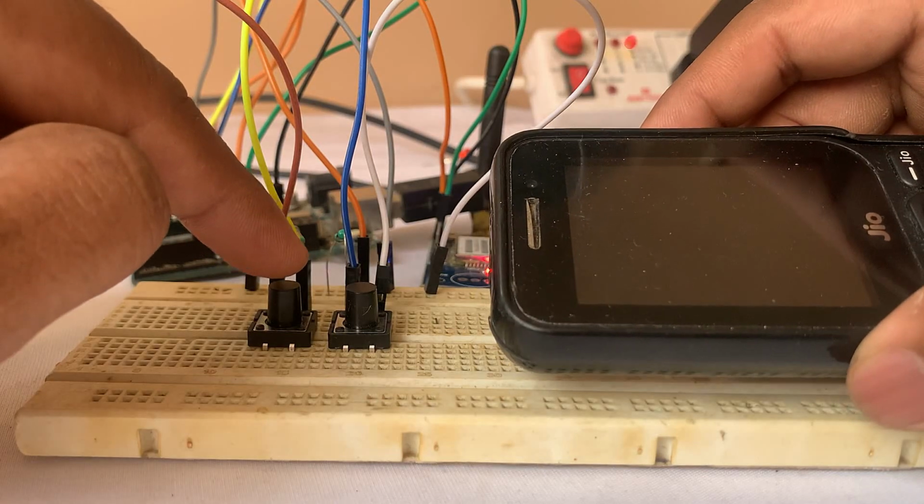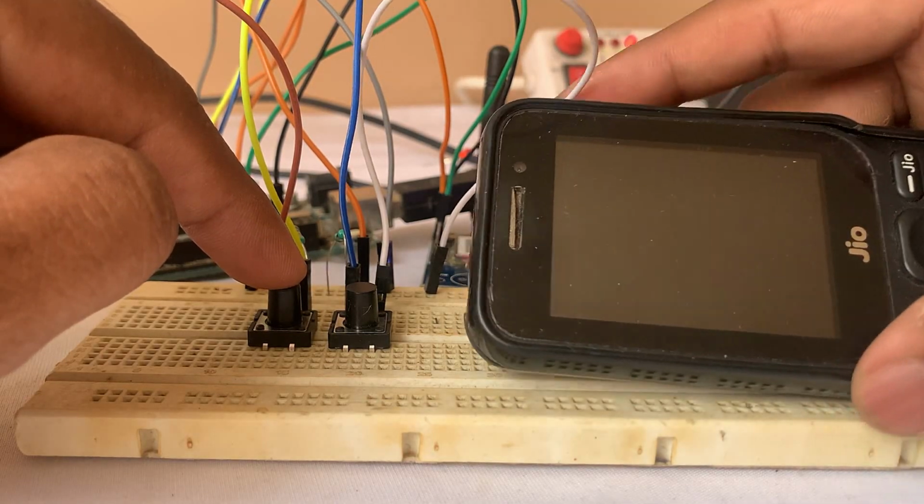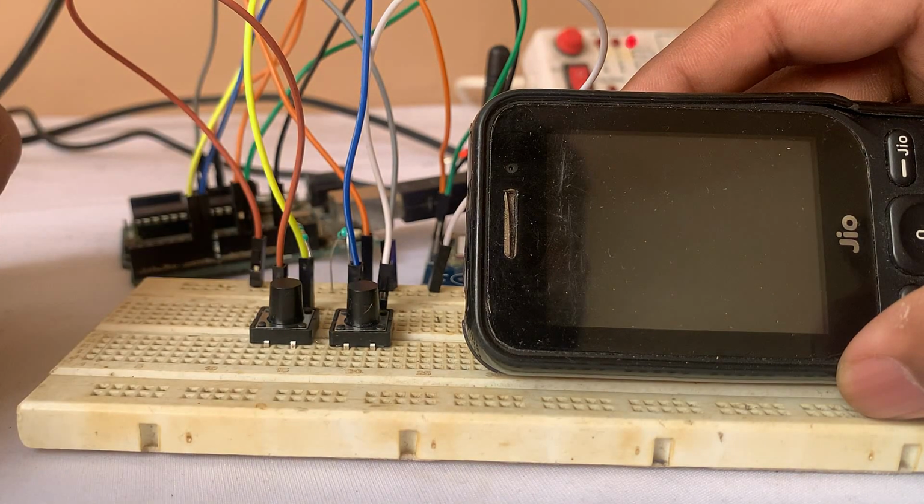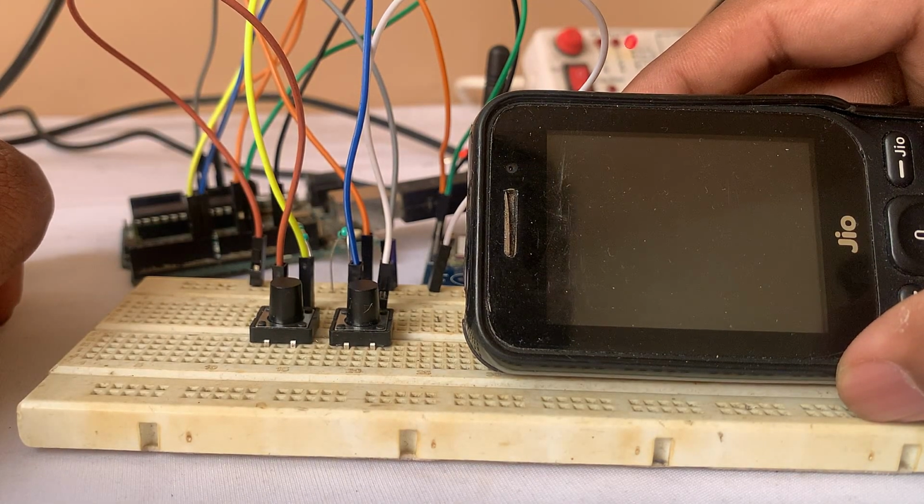So let us check whether the program is working fine. I'm just pressing the push button 1, which is connected to digital pin 6 of Arduino UNO.